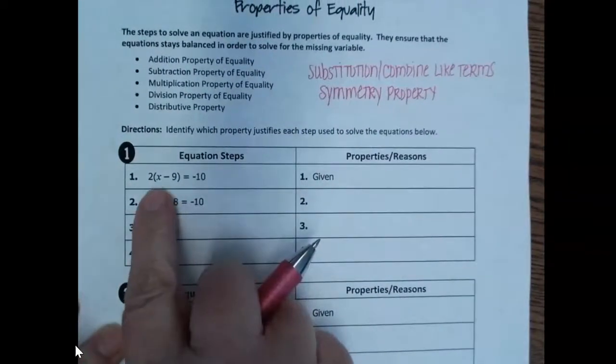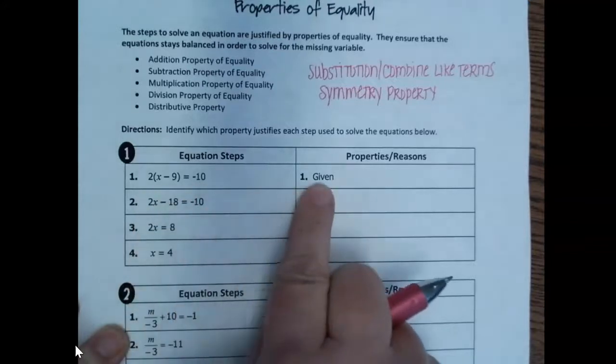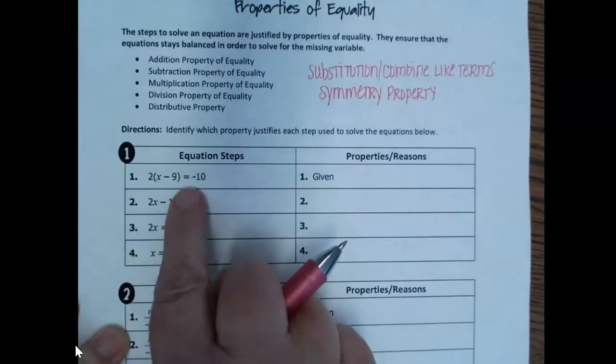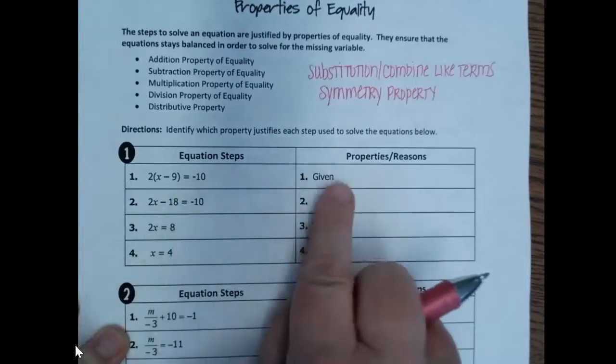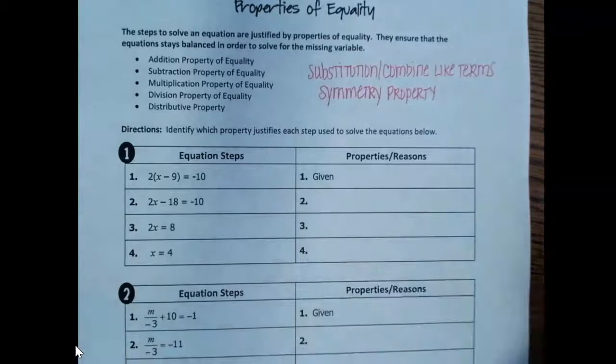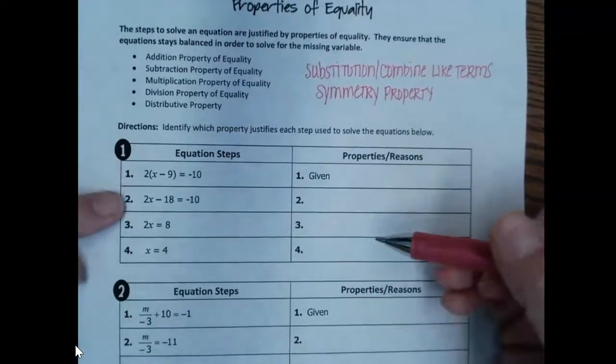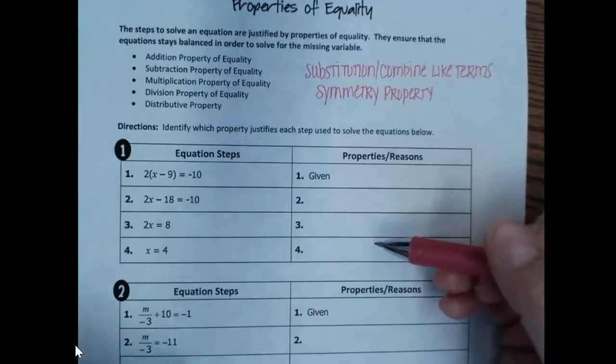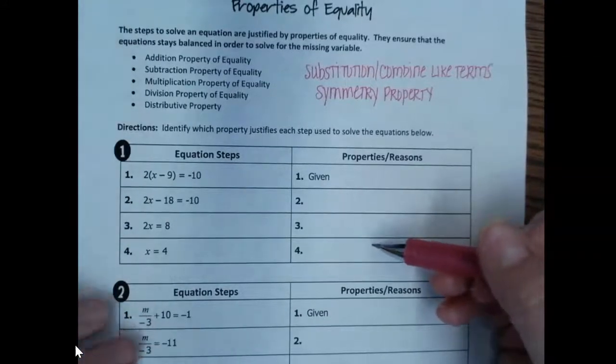So first thing, the first line is always given. This is the problem we're trying to solve. So it's given to us because otherwise you couldn't solve it. Then what we're going to do is compare line 1 and line 2 and see what changed between the lines to determine which of these properties allows us to do that.